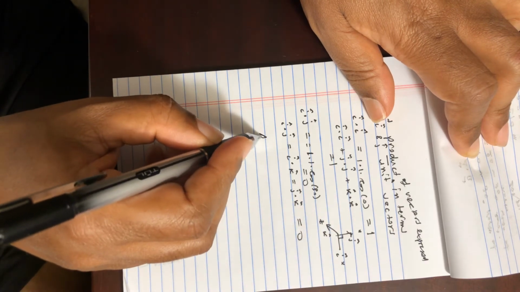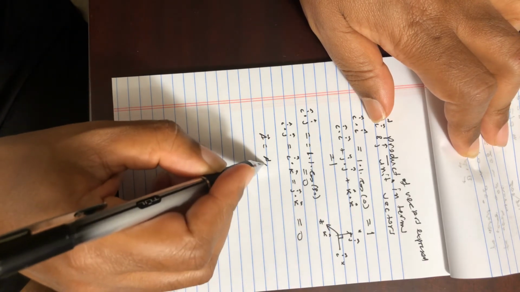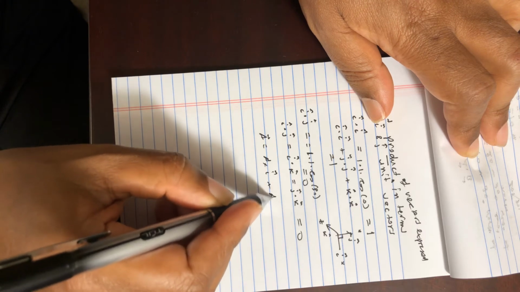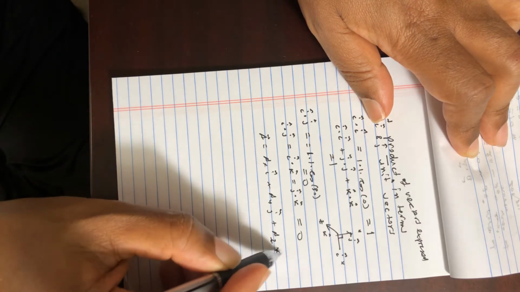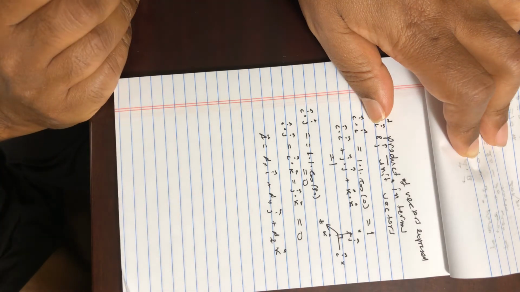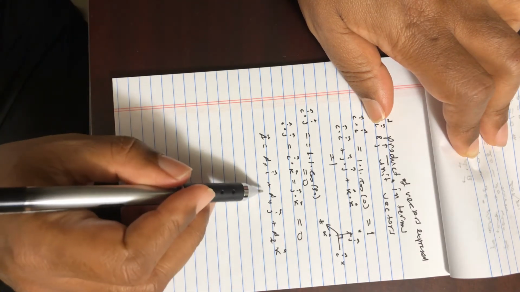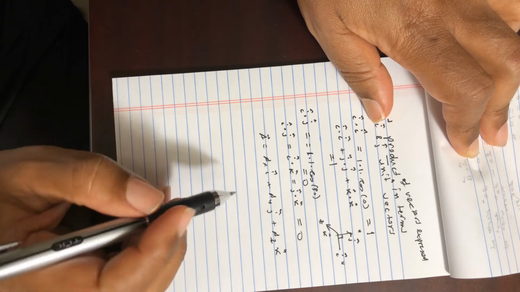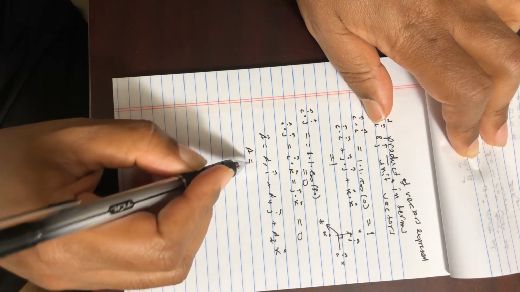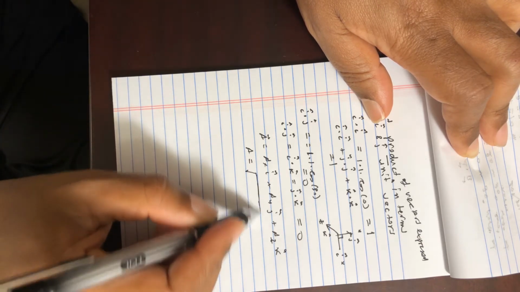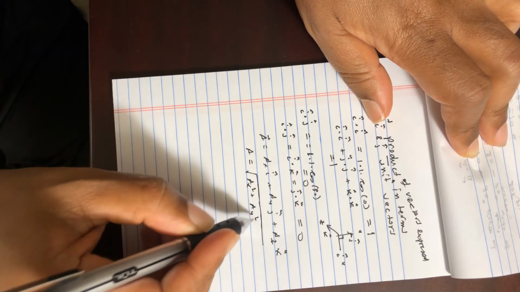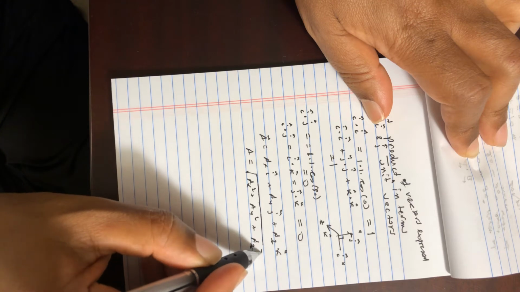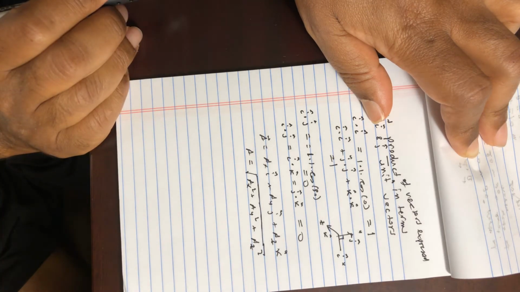Okay, so you will write a vector like this: ax in the I plus ay in the J plus az in the K. And the magnitude would be simply the square root of ax squared plus ay squared plus az squared. All right, the magnitude of this kind of vector is the square root of ax squared plus ay squared plus az squared.